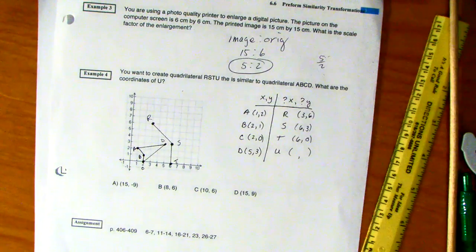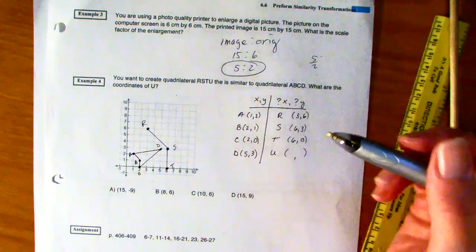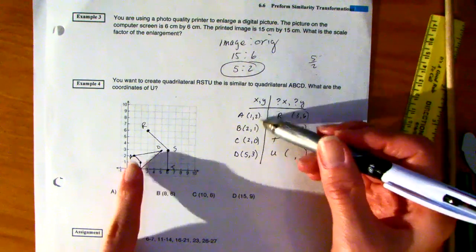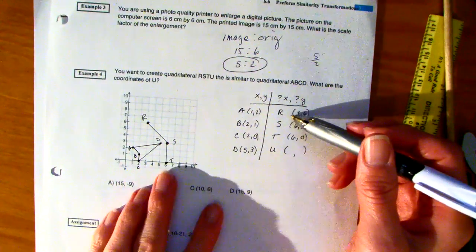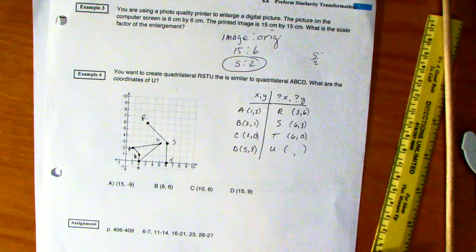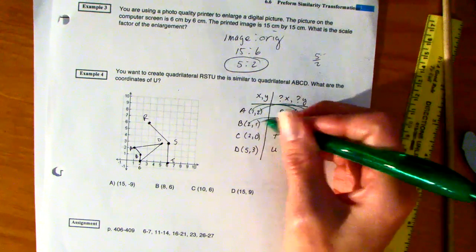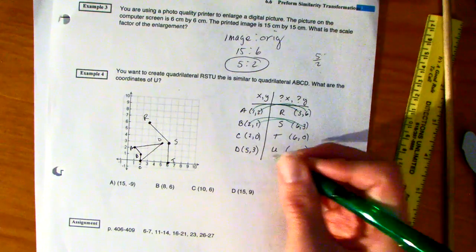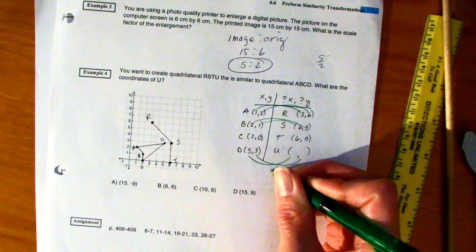All right, so you want to create a quadrilateral RSTU, similar to the quadrilateral ABCD. What are the coordinates of U? Okay, so we're missing a point here. So this is my original, and now we want it to go like this. So when you see something like this, write down the ordered pairs of your quadrilateral, and then write down the ordered pairs of what you have so far. What do you see happening here? 1 times what? 2 times what? 2 times what? 1 times what? Basically, it looks like we're taking each one of these and multiplying it by 3. So that's our scale factor.